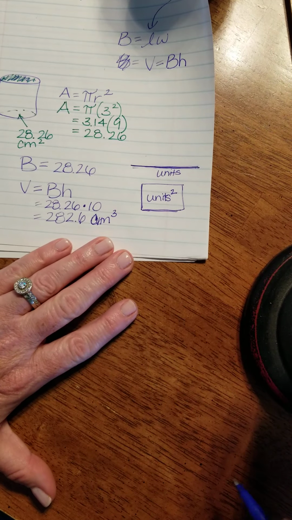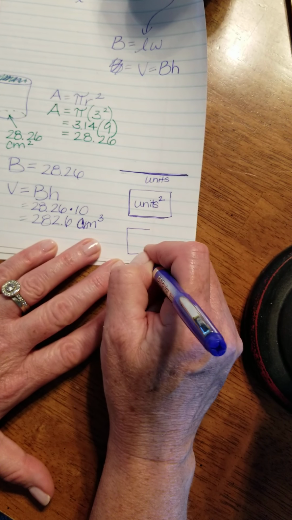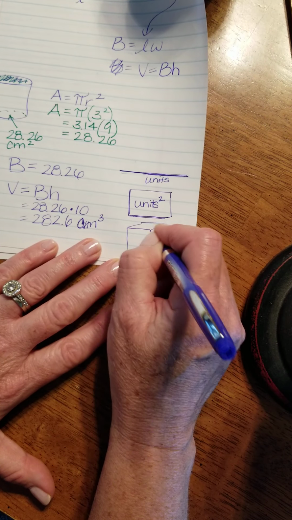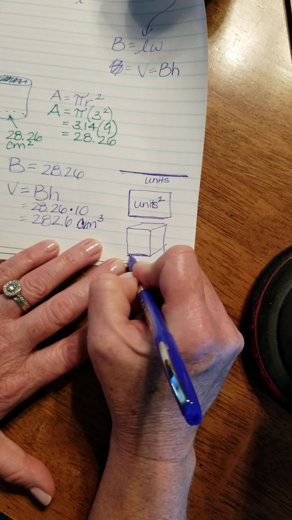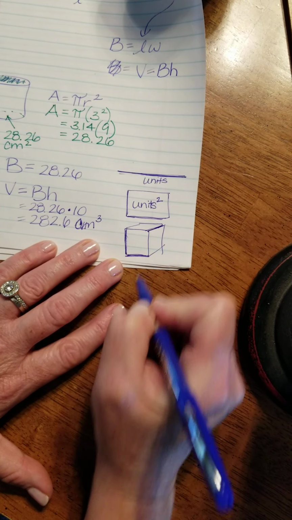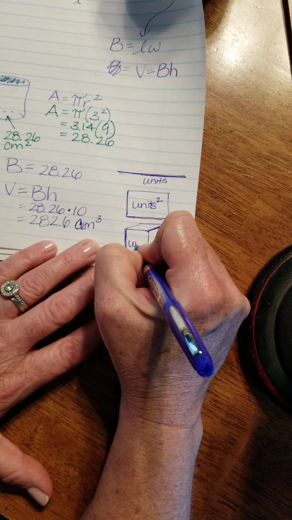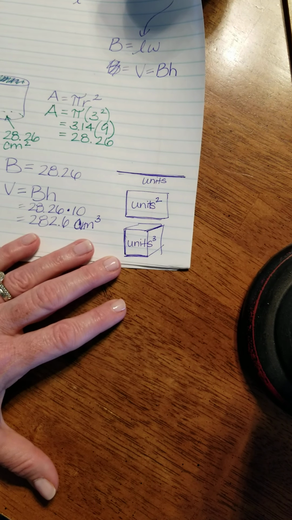When we are measuring in three dimensions, we have 1, 2, 3 dimensions. Therefore, we measure that in units cubed or cubic units, okay?